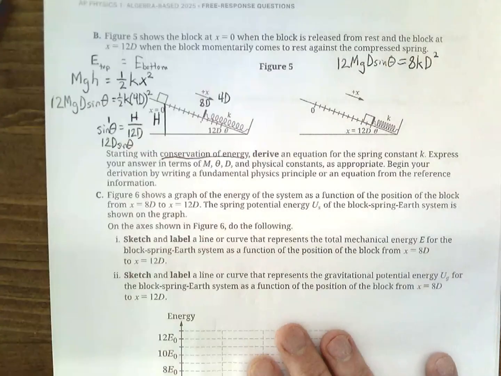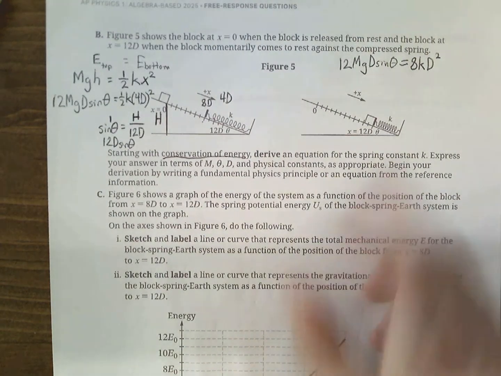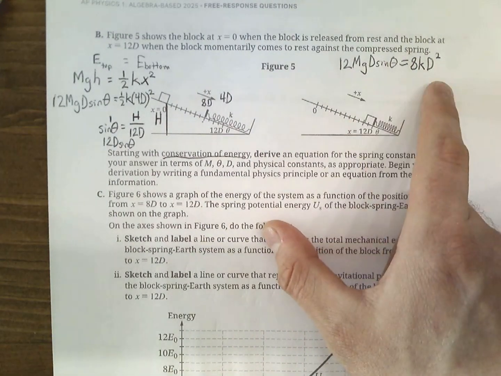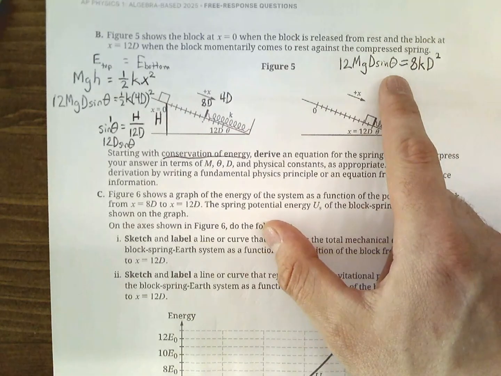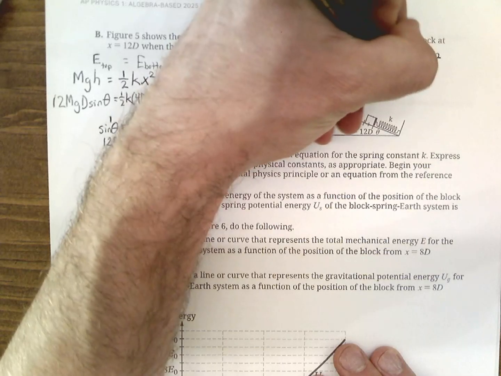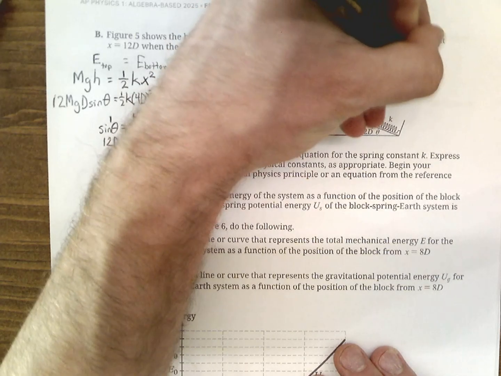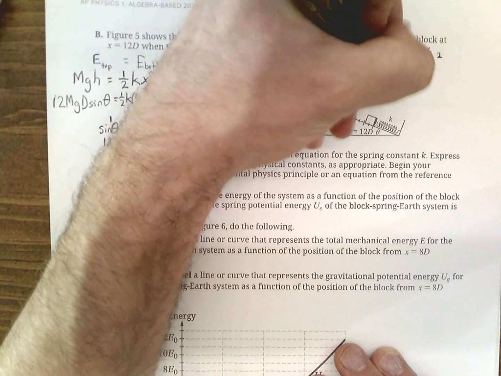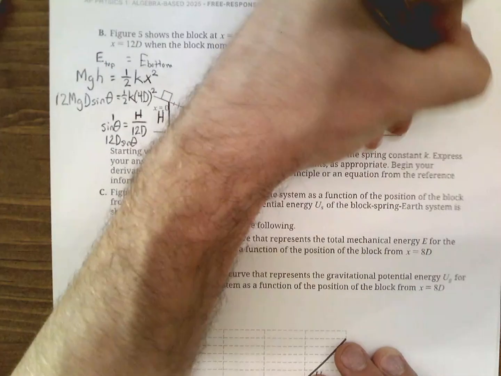kd squared. We're solving for k. We're going to cancel out a d from each side of the equation and divide through by 8. So at the end of the day, we should get 4mg sine theta over d equals k.